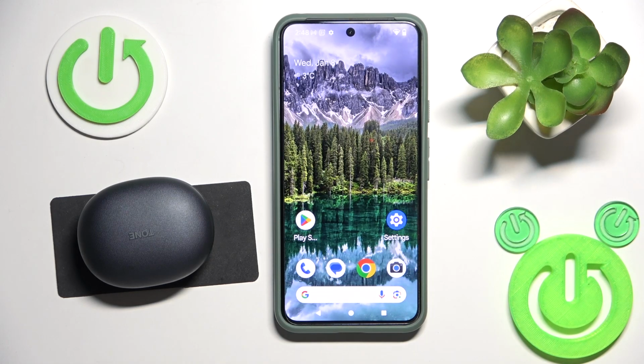Hello everybody and welcome. In this video I will show you how to install the application for your LG Tone 3 Fit headphones on your Android device.